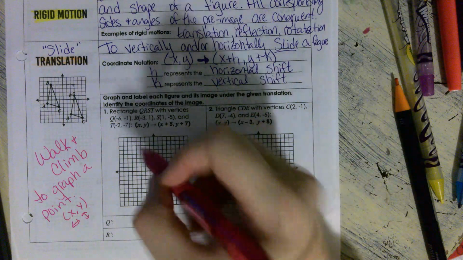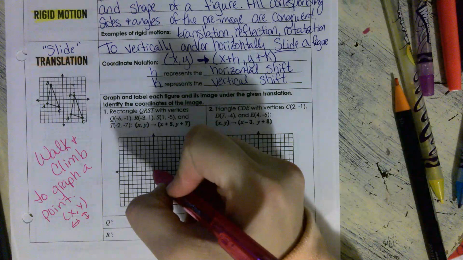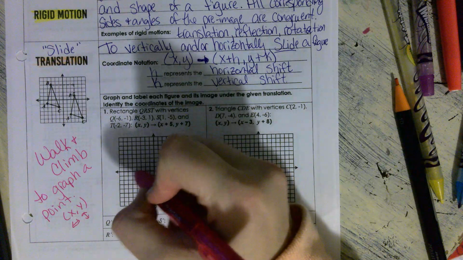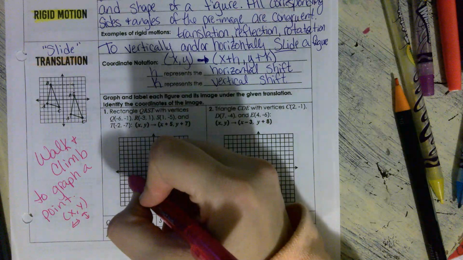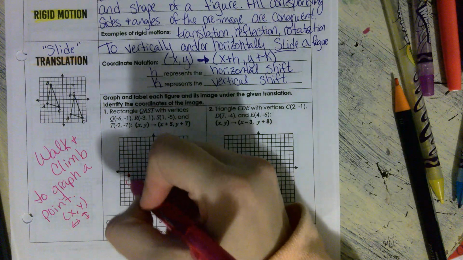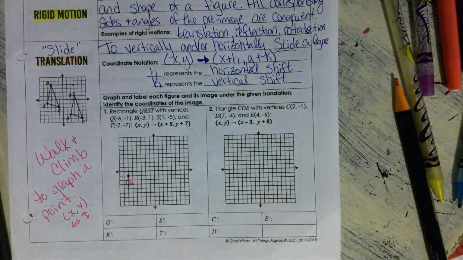So walk before we climb. I'm going to walk 6. Since it's negative, I'm going to go left: 1, 2, 3, 4, 5, 6. Down 1 because it's negative. Okay, and I'm going to label that. That's my point Q.